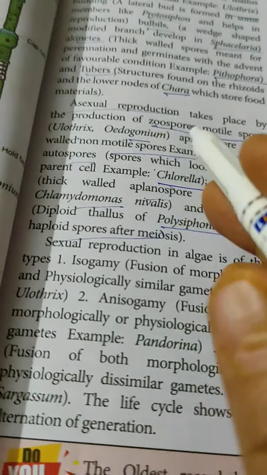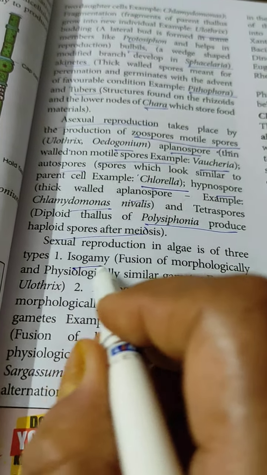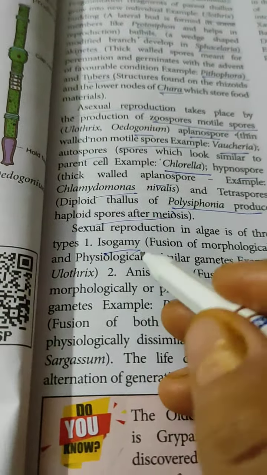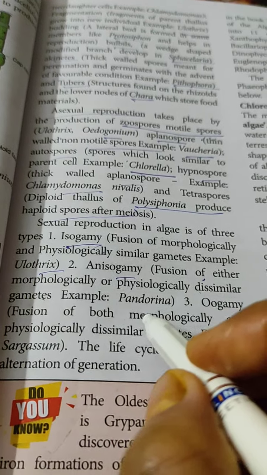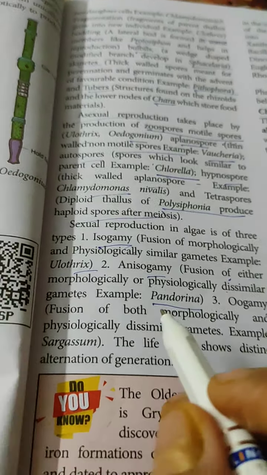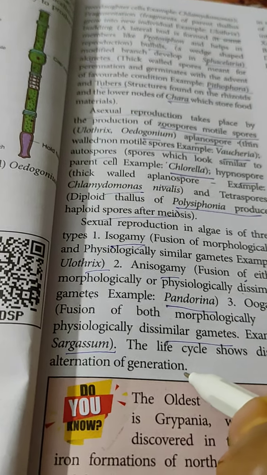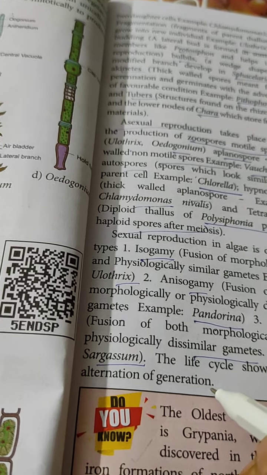Now sexual reproduction. So asexual reproduction takes place by the formation of different types of spores. Similarly, sexual reproduction in algae, three types. Already we have discussed in case of fungi. Isogamy, fusion of morphologically and physiologically similar gametes. Example, Ulothrix. Anisogamy, fusion of either morphologically or physiologically dissimilar gametes: Pandorina. Oogamy, the fusion of both morphologically and physiologically dissimilar gametes. Example, Sargassum. The life cycle shows distinct, prominent alternation of generations.